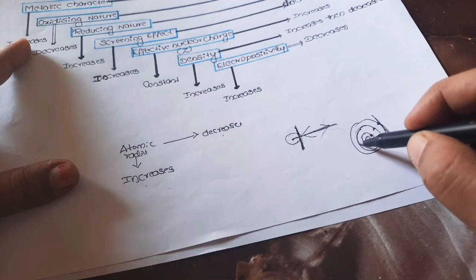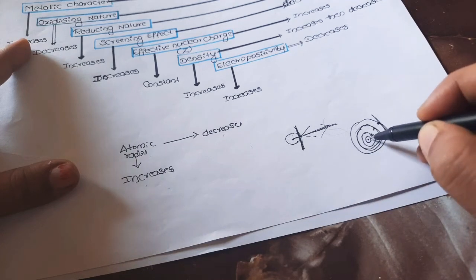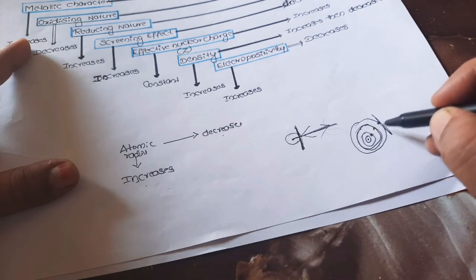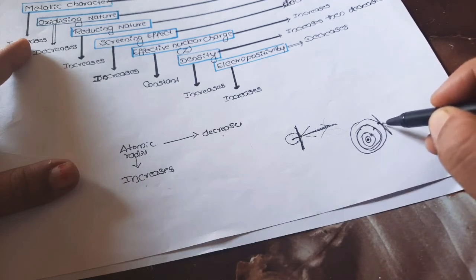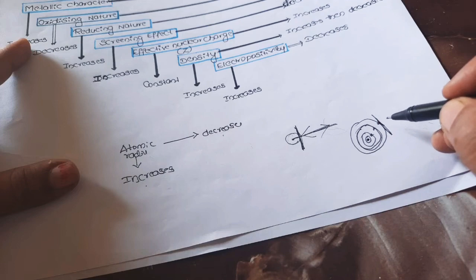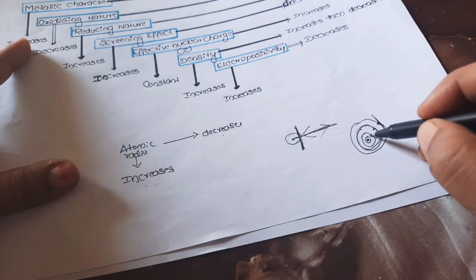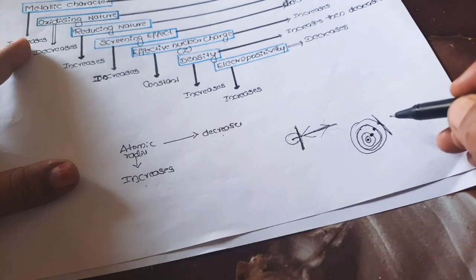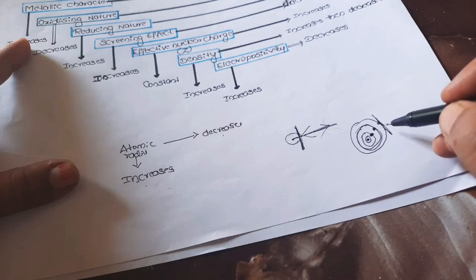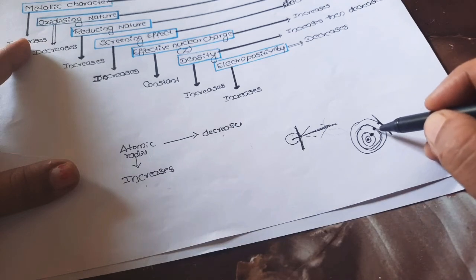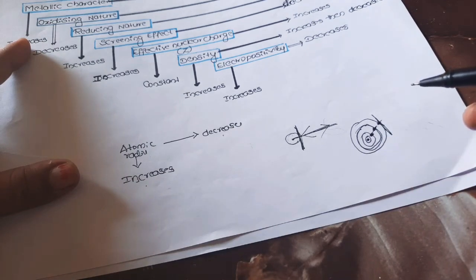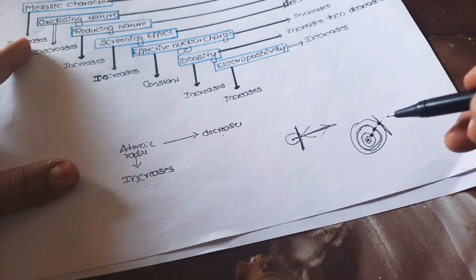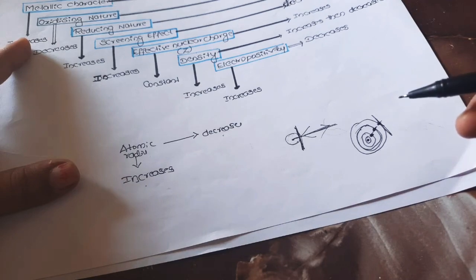So as the number of electrons increases, the connection, in a simple word, the attraction of this nucleus to the outermost electron will decrease, because these electrons will act as shielders or screeners. Okay, so instead of attraction, electron repulsion starts happening. That is what we're going to call the screening effect.